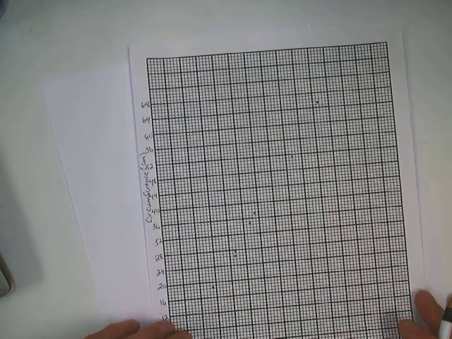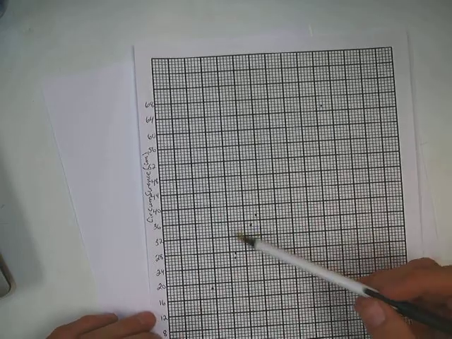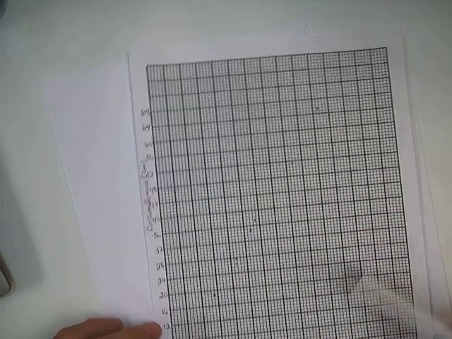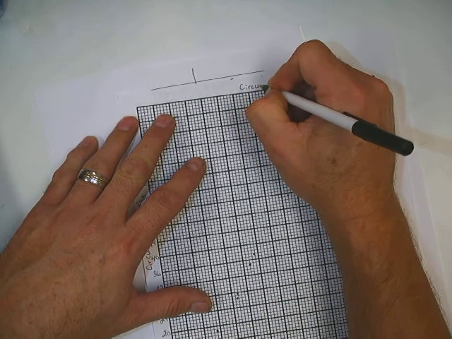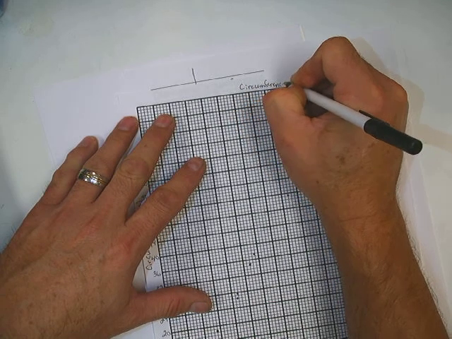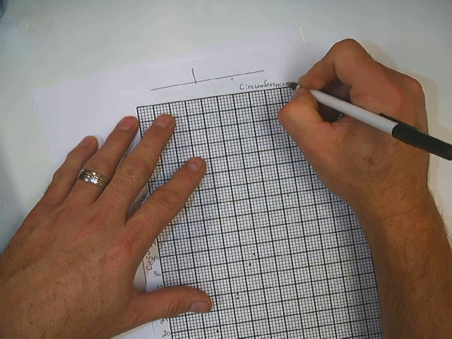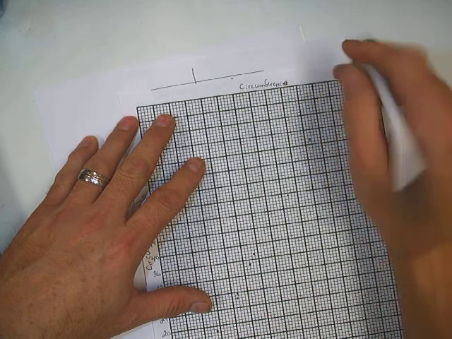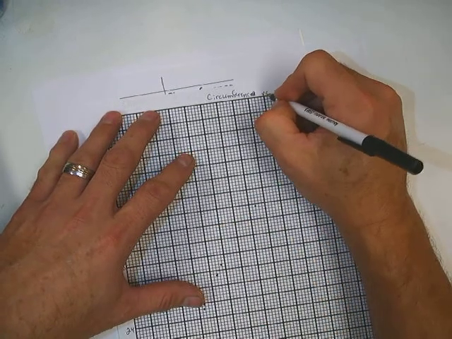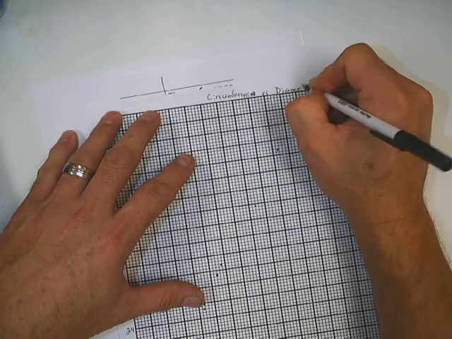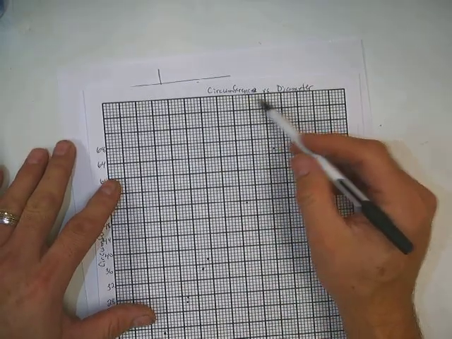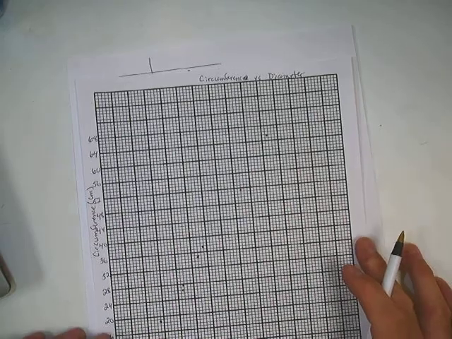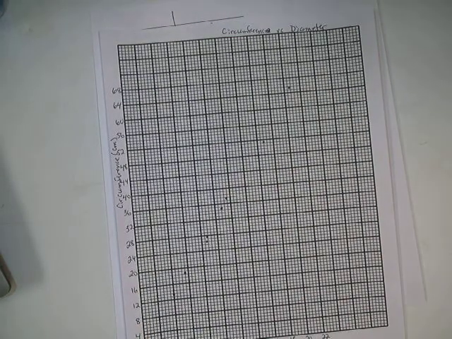I do need to title my graph. The way we title these graphs, it's always the dependent versus the independent. So what I would title this graph is circumference versus diameter. Oh, my penmanship's not good on this one. You know, I might put a subtitle in this like circle graph or circle exercise. We use circles to do this. But in terms of actually creating the graph, that is what we would do.